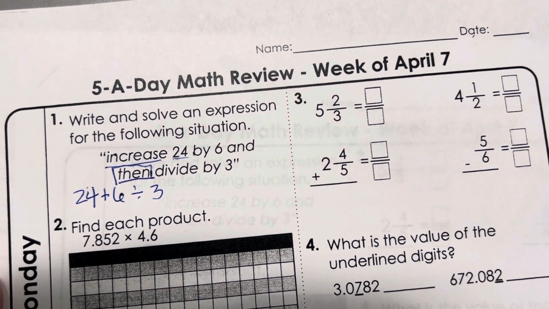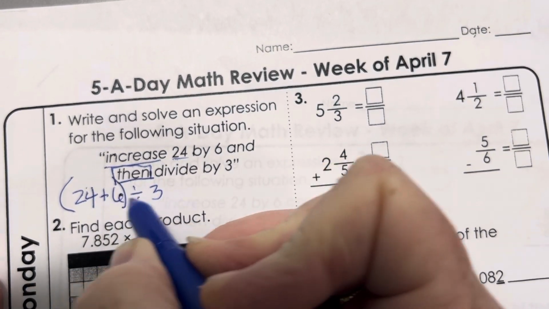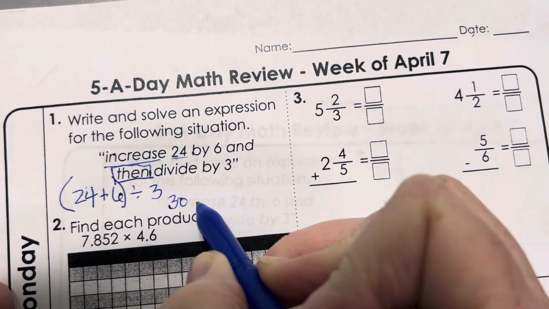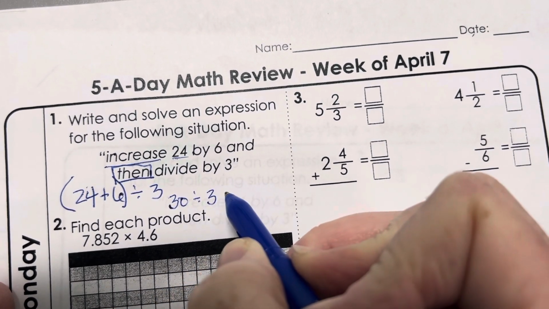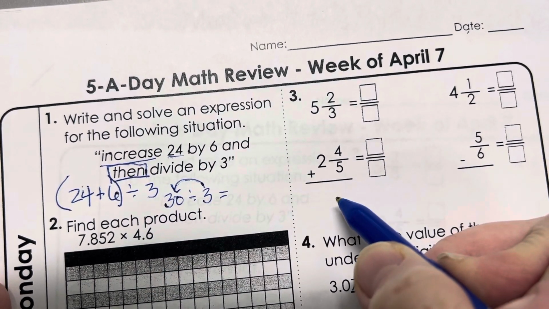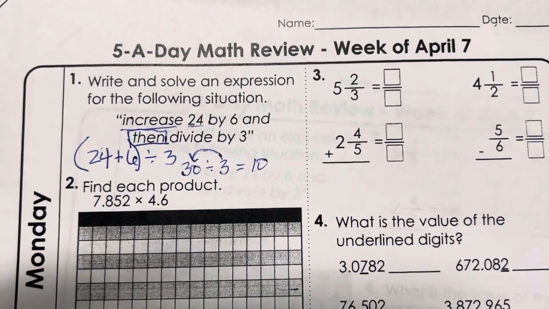Now, that's not 100% right now because we've got to do this part first before we divide by 3. So if we add that, we end up with 30. I'm going to rewrite. Divide by 3. Think about how many groups of 3 can we get? Or 3 times what is 30? Hopefully you're telling me 10. Okay, take a look at the next one.